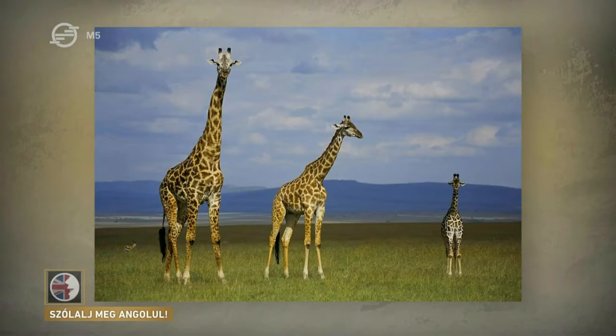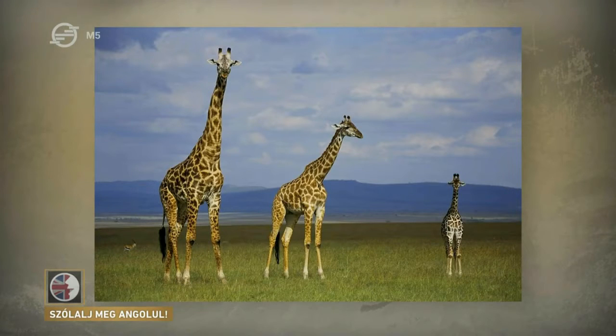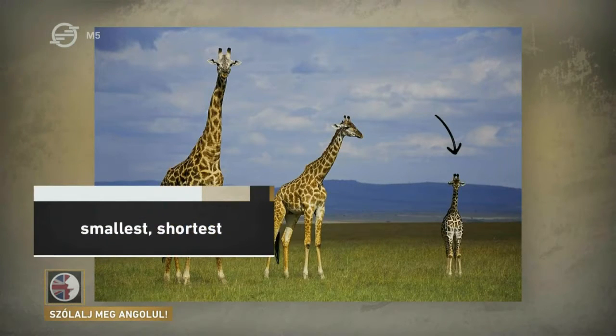We can also say that the giraffe on the right of the photo is not as tall as the other 2 giraffes. We can say that the giraffe on the left of the photo is taller or bigger than the other 2 giraffes. Great! Now, if we look at the giraffe on the left, we can also say that the giraffe on the left is the biggest. We can also say that the giraffe on the right is the smallest or shortest giraffe in the picture.